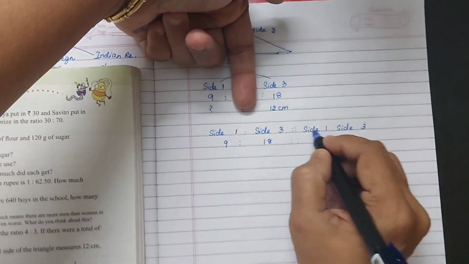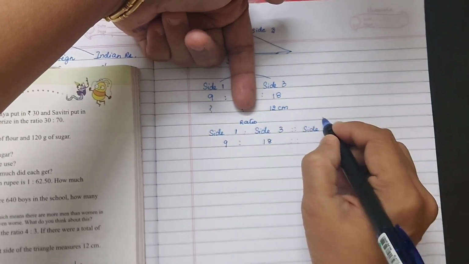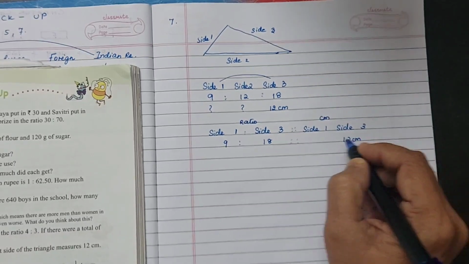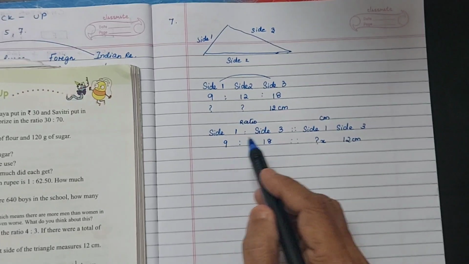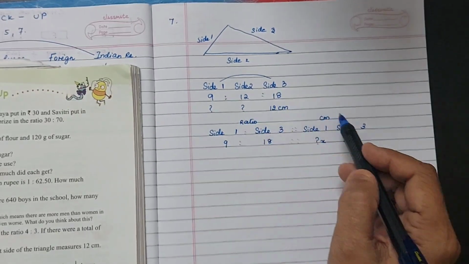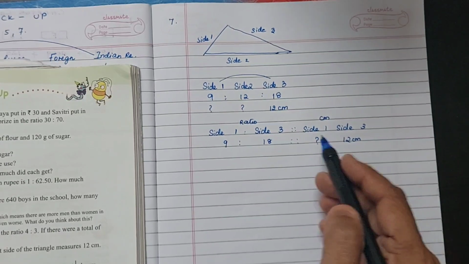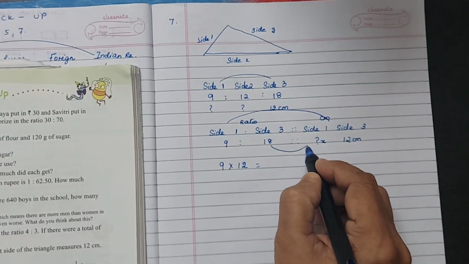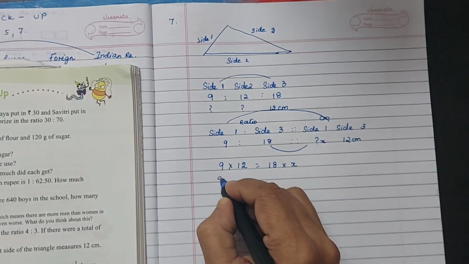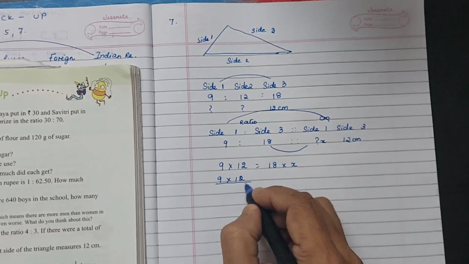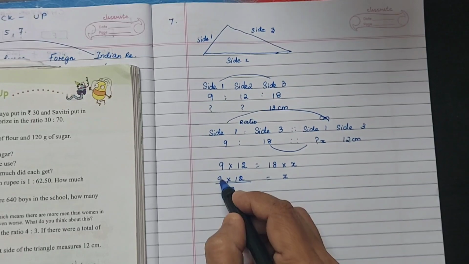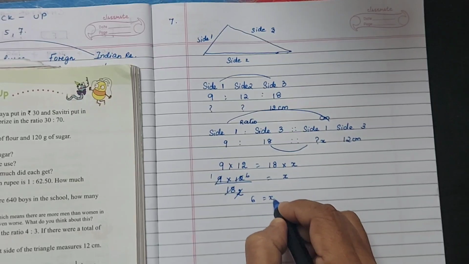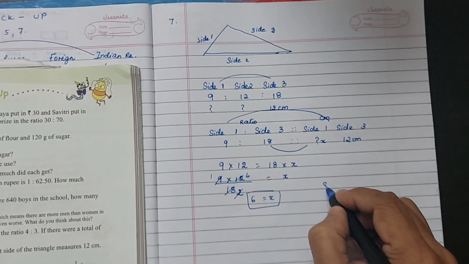Now, this is in the ratio and this is in centimeter. So what is the side 3 in centimeter? 12. So we have to find side 1 in centimeter. So here I have written this in proportion. Same way, product of extremes is equal to product of means. So 9 into 12 is equal to product of means, 18 into x. So 9 into 12, when 18 comes to this side, it will become division, equal to x. So 9 1s are 9, 9 2s are 18, 2 1s are 2, 2 6s are 12. So x is equal to 6. That means side 1 is 6 centimeter.